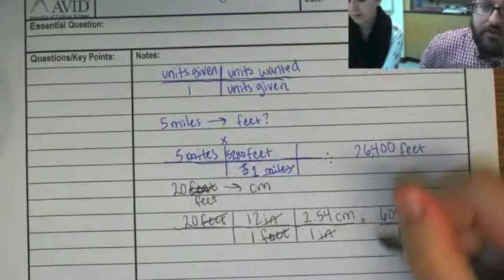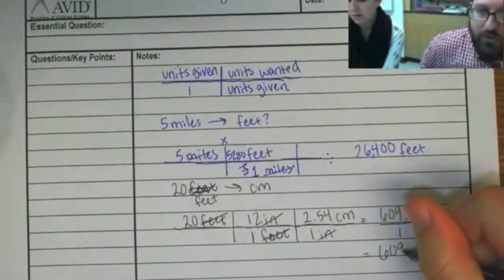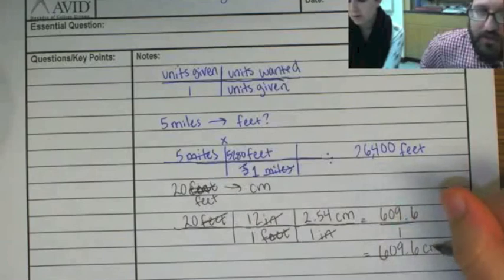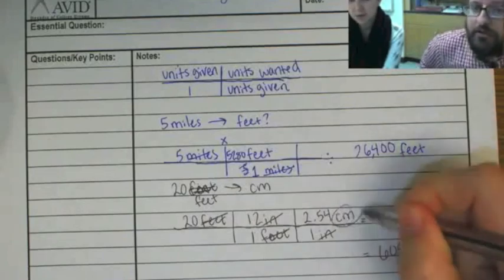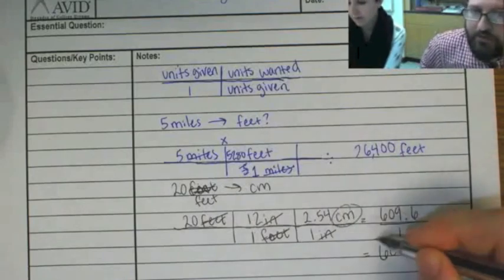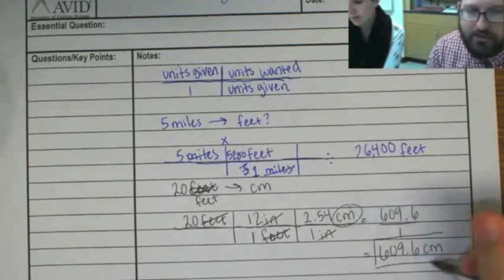Right down here. So my answer with units is 609.6 centimeters. Centimeters, because centimeters is what I was left with. It's the only one we didn't cancel out. And that is it.